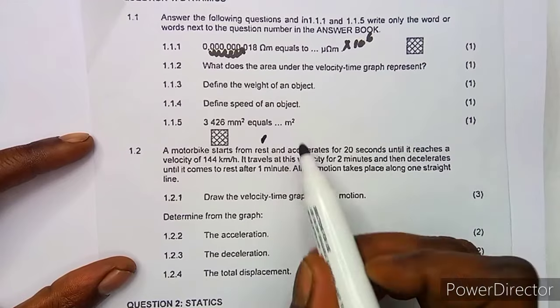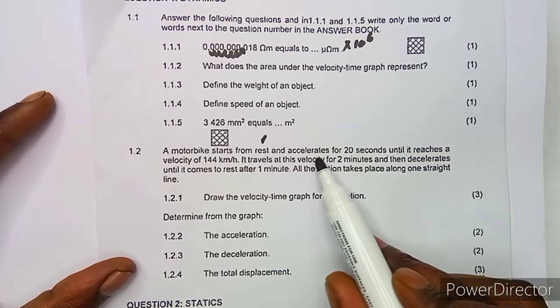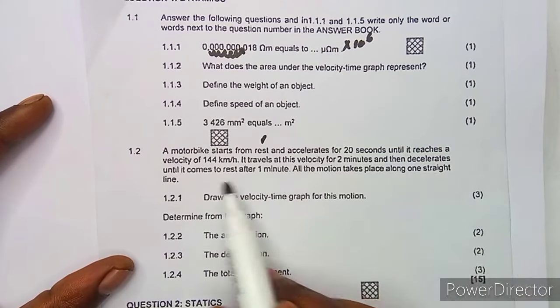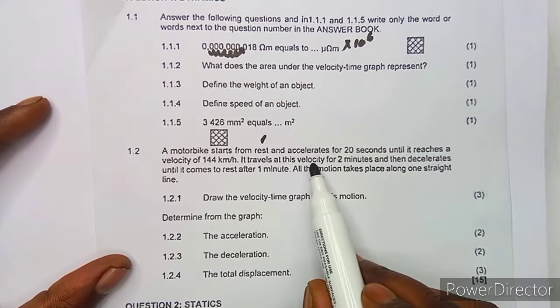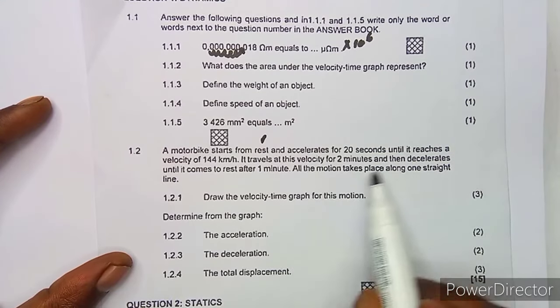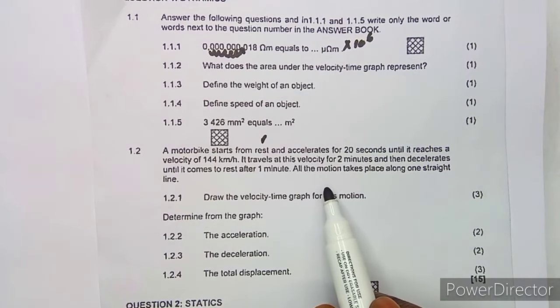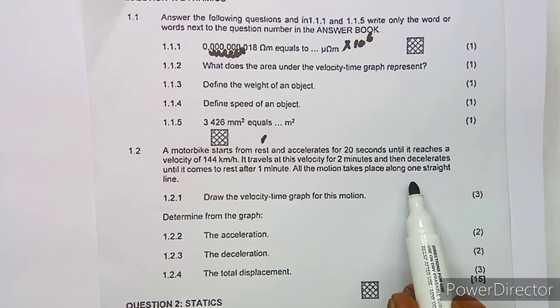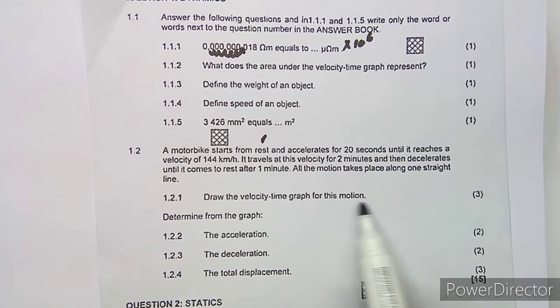That's it. A motorbike starts from rest. Take note, from rest, which means we're talking about our initial velocity being 0, and accelerates for 20 seconds until it reaches a velocity of 144 kilometers per hour. It travels at this velocity for 2 minutes and then decelerates until it comes to rest after 1 minute. All the motion takes place along one straight line. 1.21 is to draw the velocity time graph for this motion.